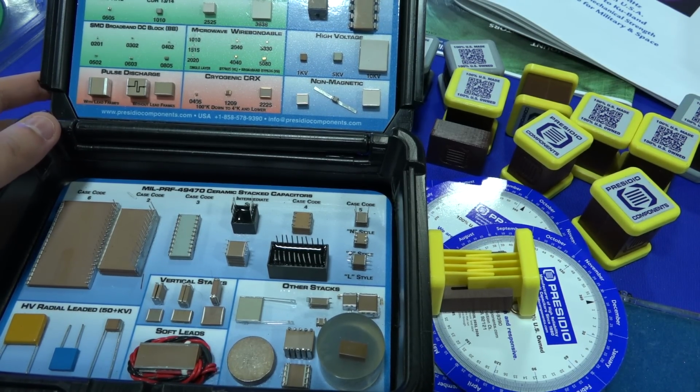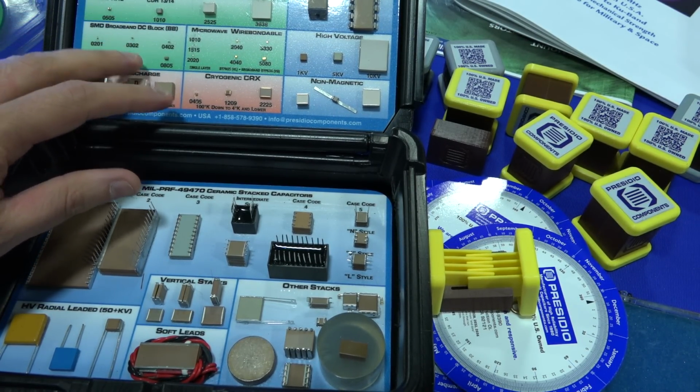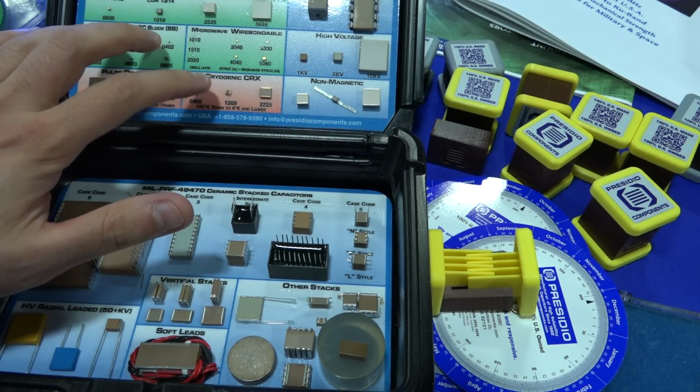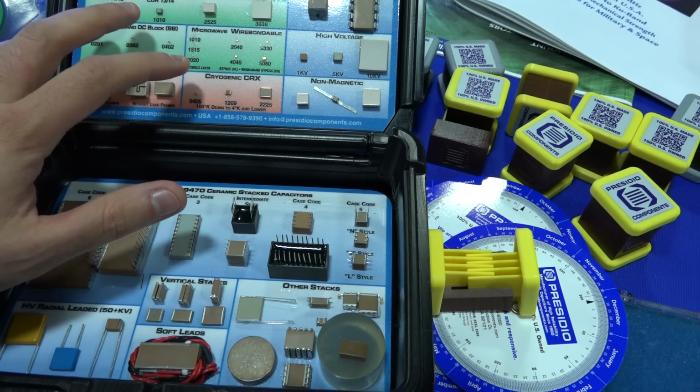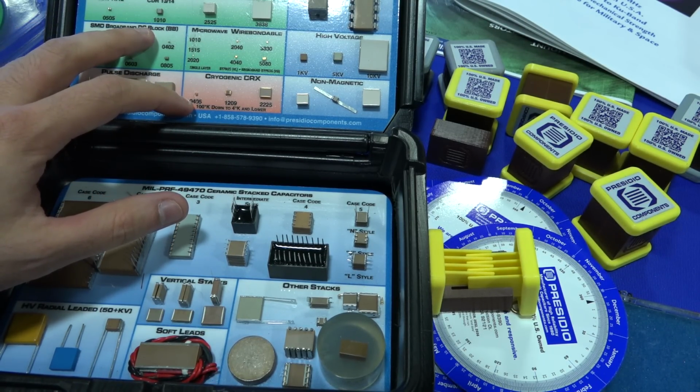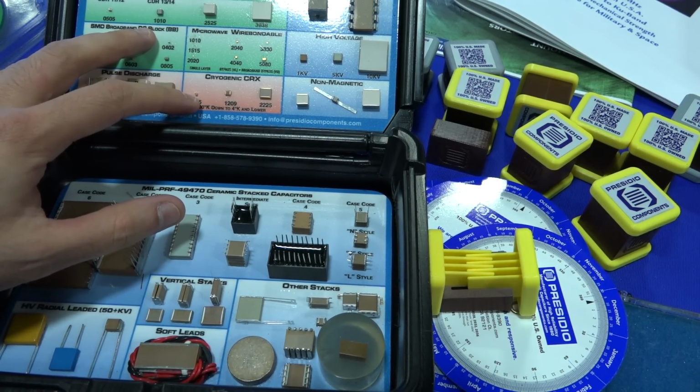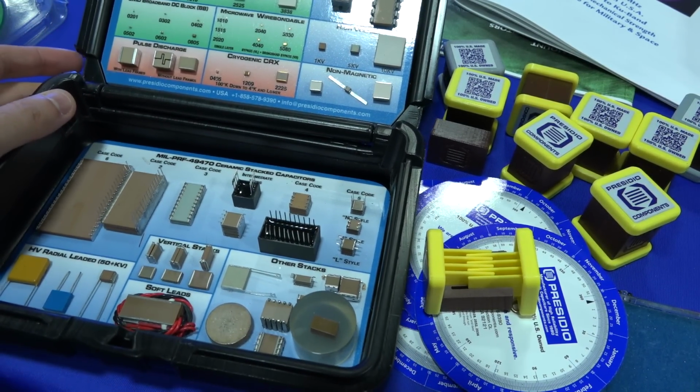Typical multi-layer ceramic capacitors, their capacitance goes down rapidly as the temperature goes down. But the dielectric material they're using here does the opposite. So as the temperature decreases, the dielectric constant increases. So you have a capacitor that exhibits much more capacitance at 4 Kelvin than it does at room temperature, which is pretty unusual.